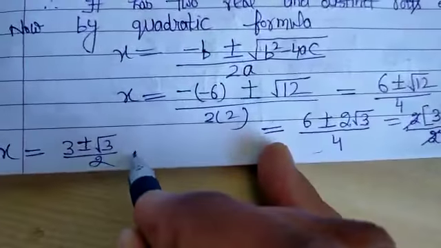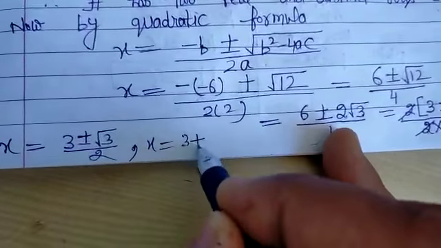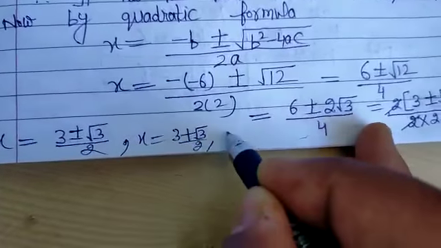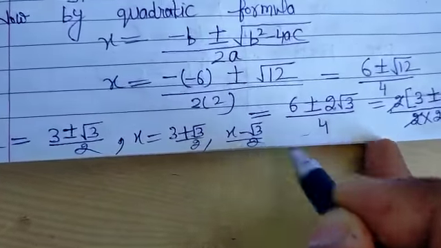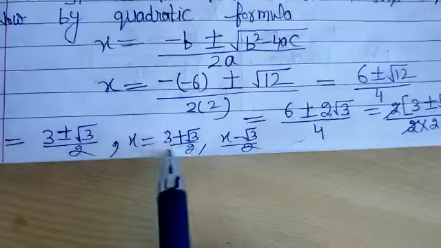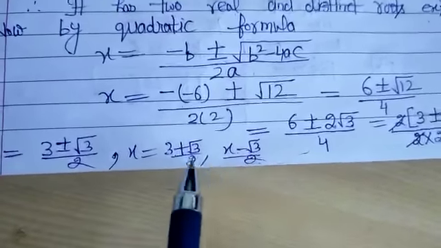So we can write it as x is equal to 3 plus root 3 upon 2 one time with the positive sign, and one time with the negative sign. So these are the two different roots coming here.